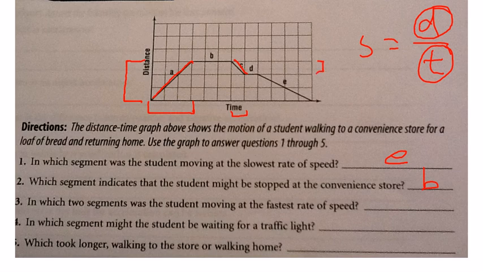So as you can see, for 1 unit of time it walks the same 1 unit of distance. For 2 units of time, 2 units of distance. 3, and here is the same. For 1. So we know that these 2 segments have the same speed, and we already knew from question number 1 that this was slower. So we know that the answer is going to be A and C.